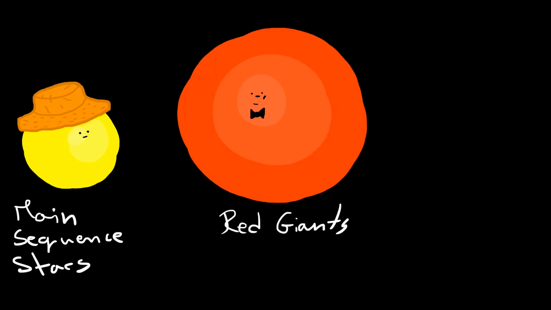Red giants are large and cool stars with a reddish appearance. The mass of a red giant can be as much as 1,000 times the mass of our Sun, and they are huge. However, this causes them to have a low density but high luminosity.